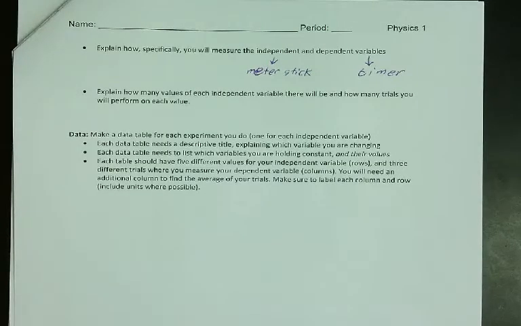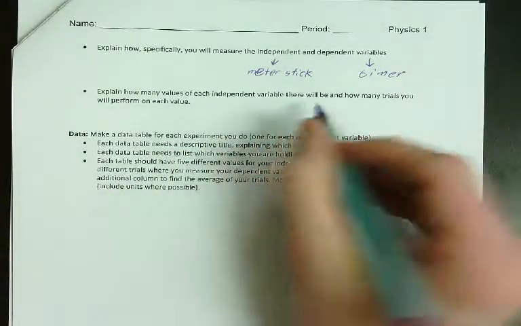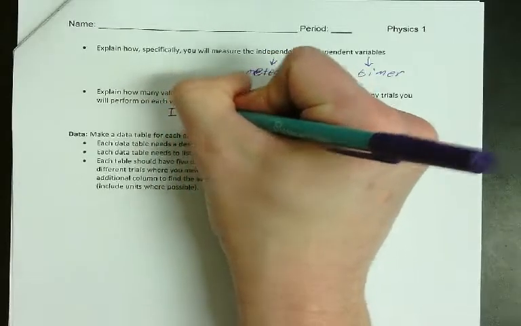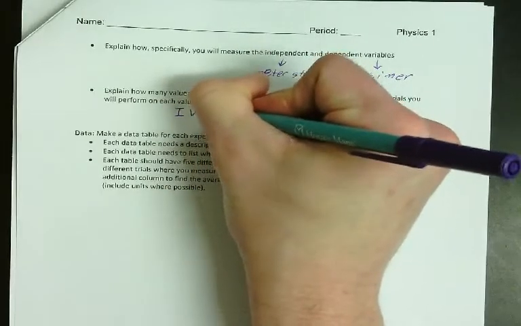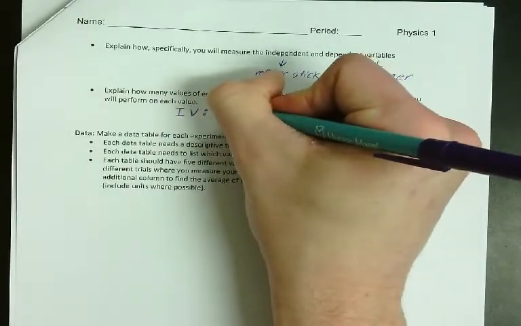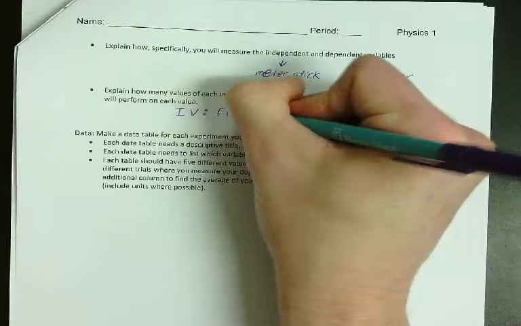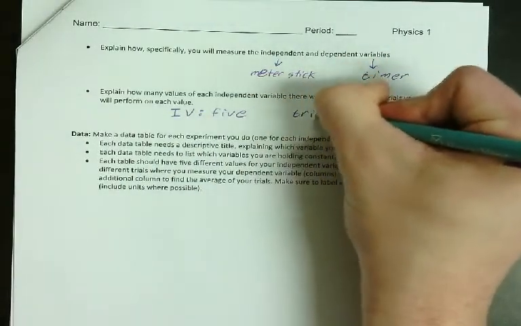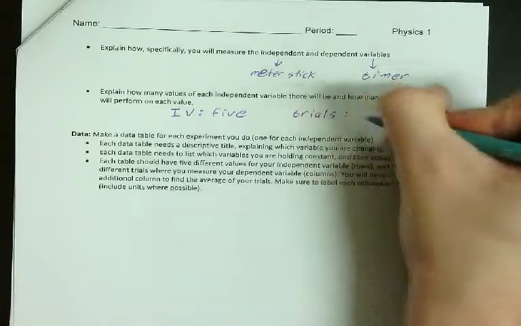And lastly, explain how many values of each independent variable there will be, how many trials you will perform on each value. Okay, so how many independent variables are there going to be? There's going to be 5 for each of these. And how many trials are we going to do? We're going to do 3.